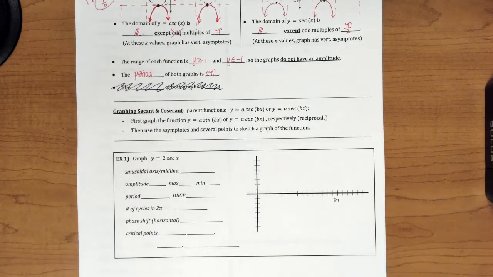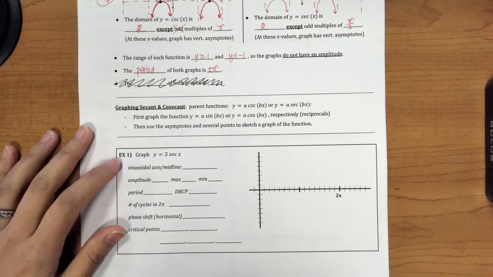So how do we graph secant and cosecant? The parent functions look exactly the same. We're first going to graph either sine or cosine, and then you're going to use the asymptotes and several points, which are at 1, to sketch a graph of the function. Okay, so let's take a moment and practice this.